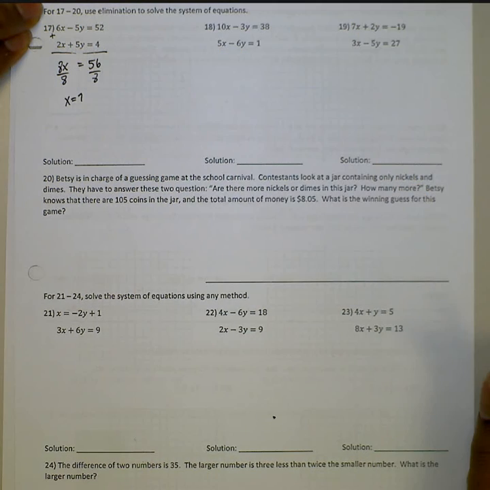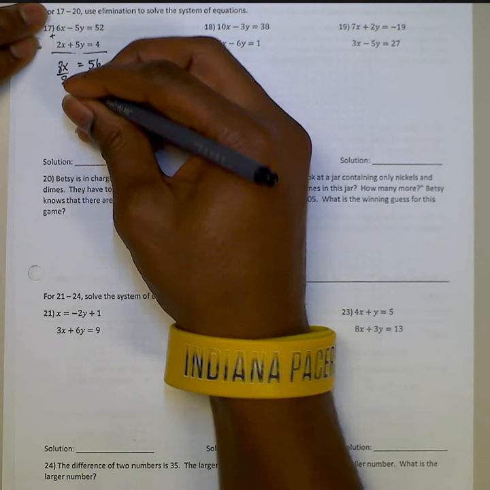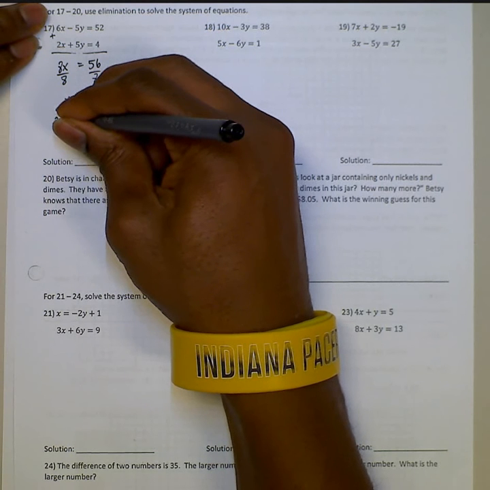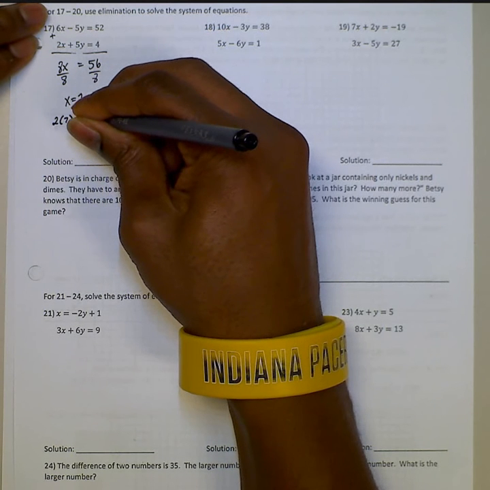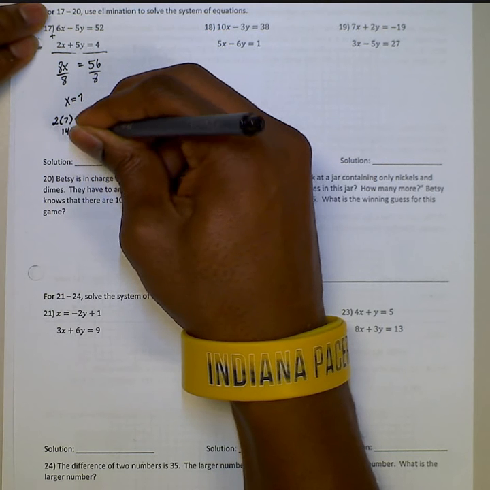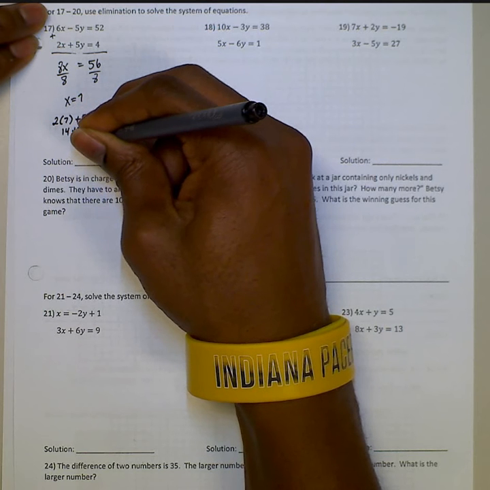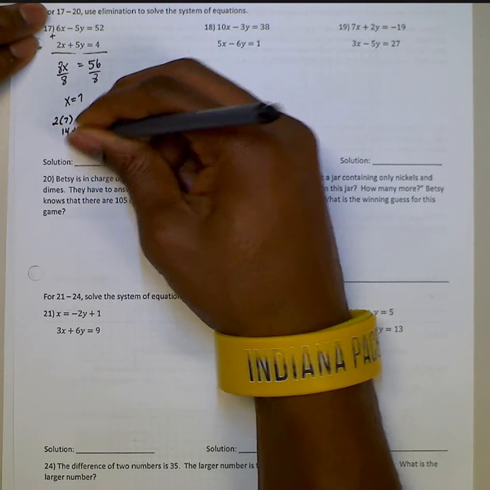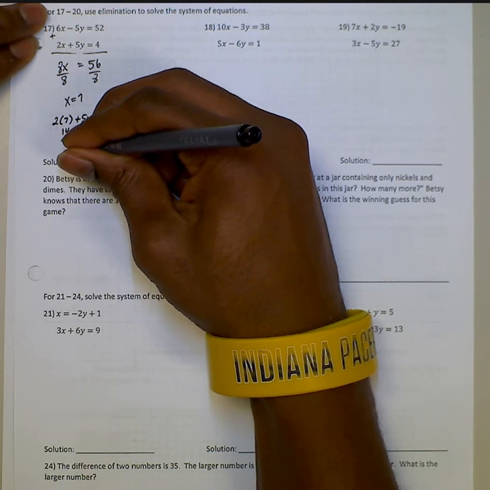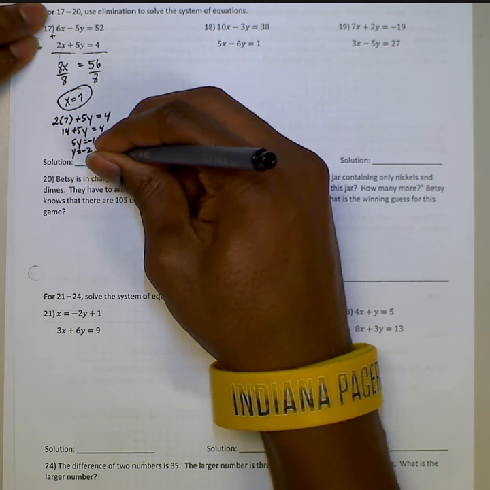So now that we know that x is 7, we will take this value and plug it into one of the equations. It doesn't matter which one. I'm going to plug it into the bottom one. 2 times 7 plus 5y equals 4. 14 plus 5y equals 4. Subtract 14, 5y equals negative 10. And that means y will be negative 2. So my solution then, x is 7, y is negative 2.